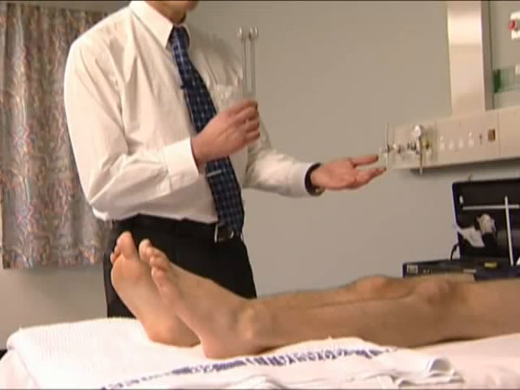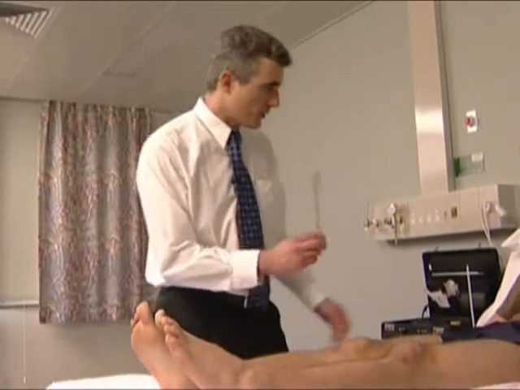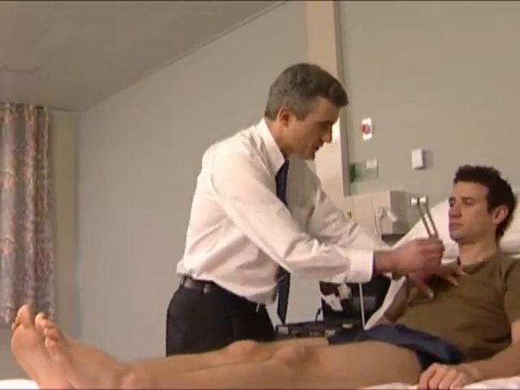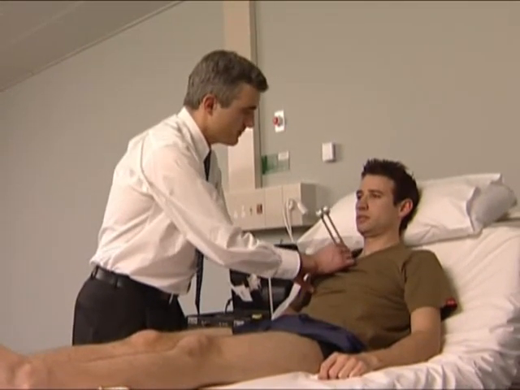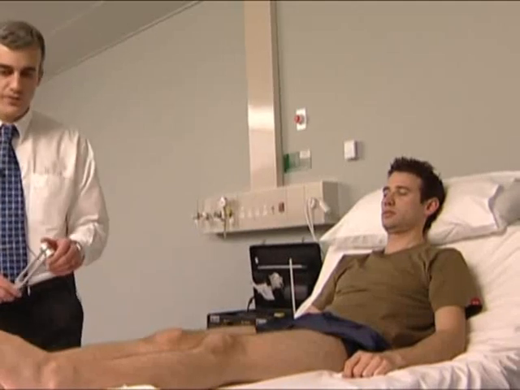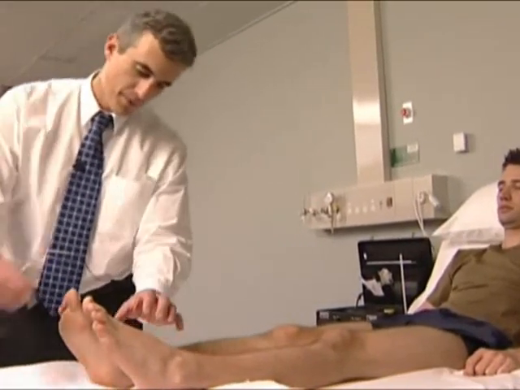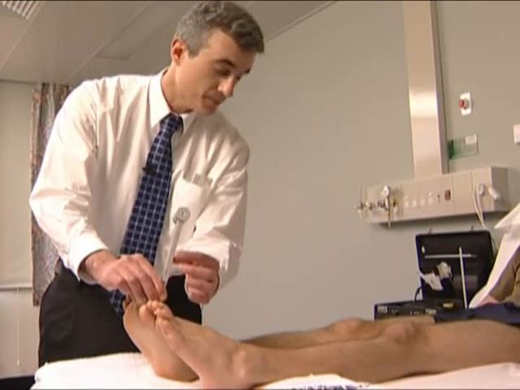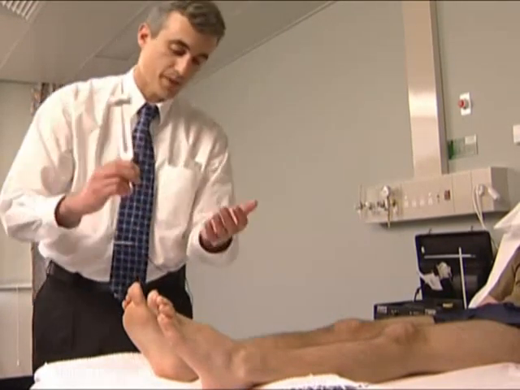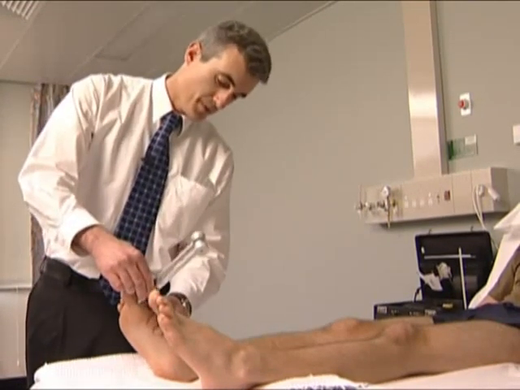Then test vibration sense over the ankles and, if necessary, on the knees and the anterior superior iliac spines. I've got a tuning fork, of course. Do you feel that? Yeah, it's vibrating. And on this side? It's vibrating. All right. Close your eyes again for me, please. Do you feel that? Yes, it's vibrating. And tell me when it stops. It's stopped. Okay. Do you feel that? It's vibrating.